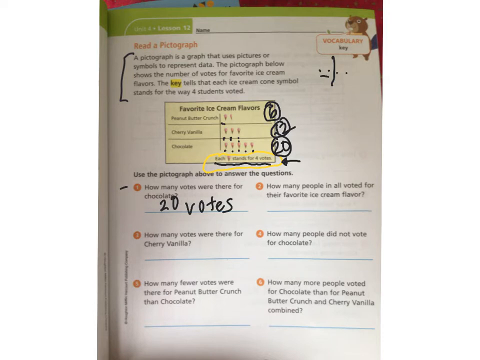I don't want to do them all with you. Let's look at number 5. How many fewer votes were there for peanut butter crunch than chocolate? So I'm only going to look at peanut butter crunch and chocolate, and because it says fewer, I know I'm going to subtract.